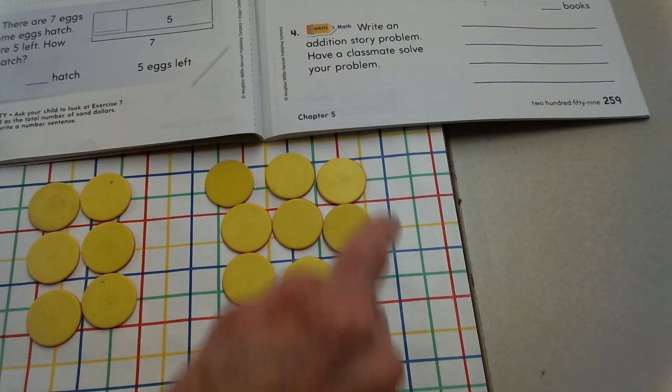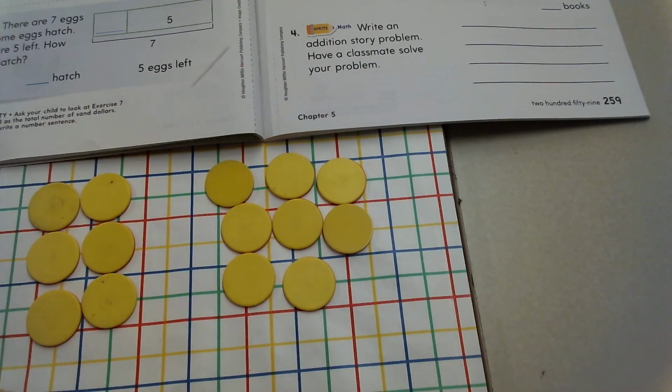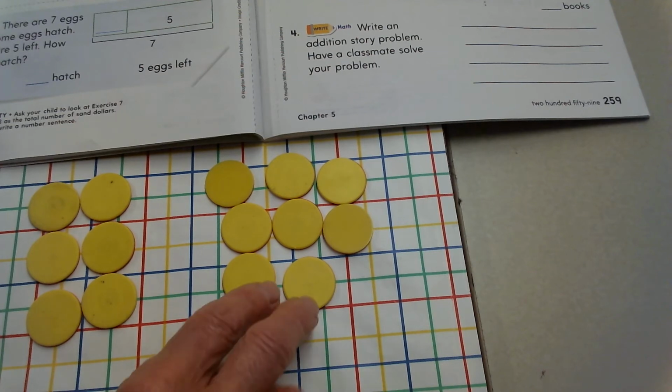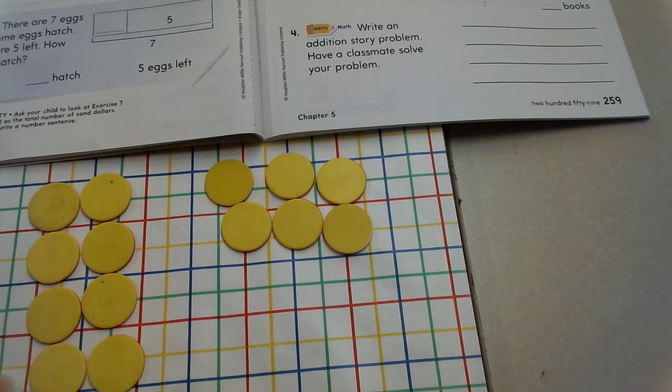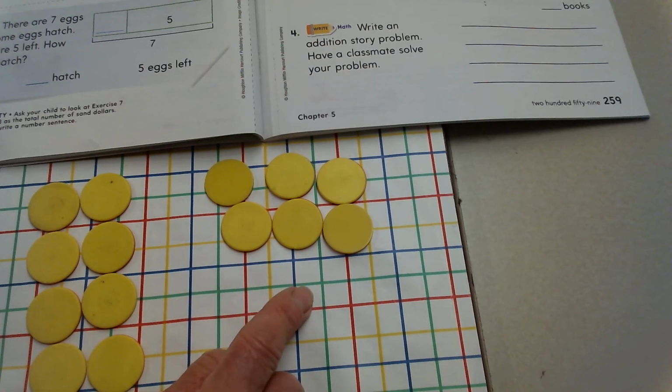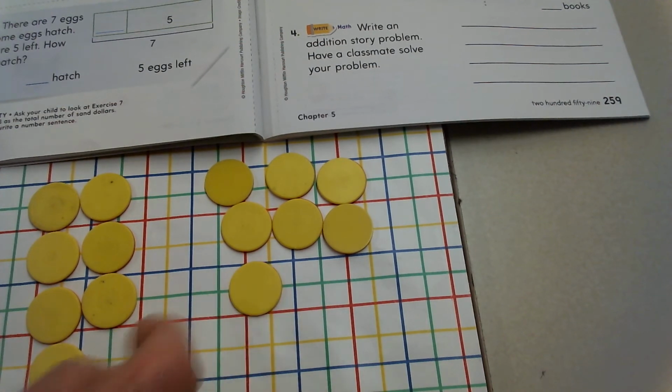This plus this makes 14, but the groups aren't the same size. I need to try to fix it. Maybe I'll move these over here. Now I have 8 here and 6. That's not the same. I could just keep trying until I made the two groups the same size.